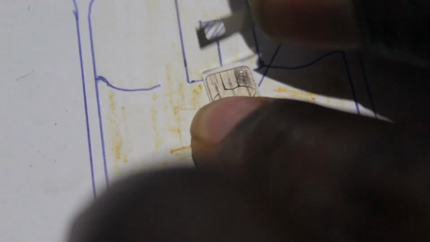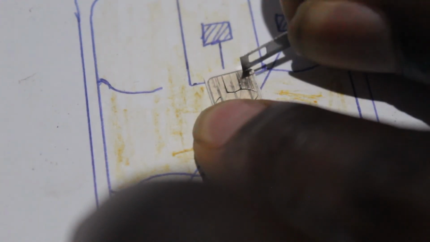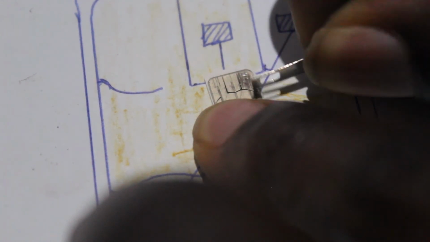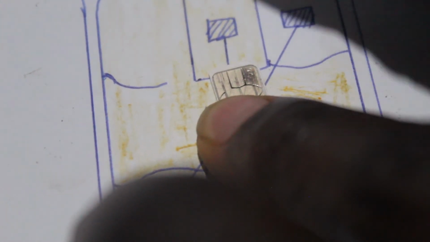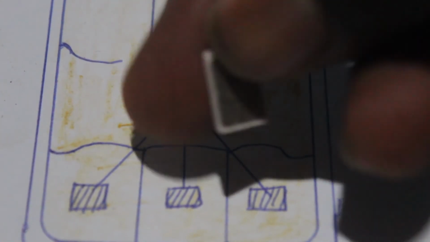Right now we are done. All the yellow is gone. I don't know if you can see very well, but all the yellow is done.